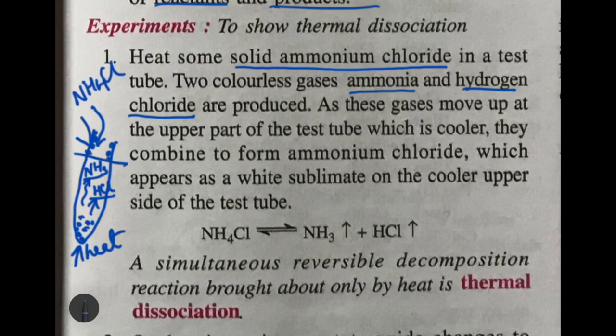So the gases will move up to the upper parts of the test tube, which is cooler, because there is no heat. Here they combine to form ammonium chloride again, which is a white sublimate, because ammonium chloride is a compound which sublimes on heating. If you remember, sublimes means a solid directly changing into vapor without changing into liquid.